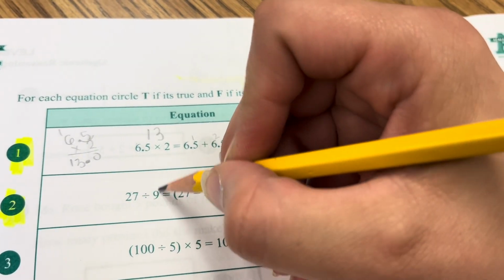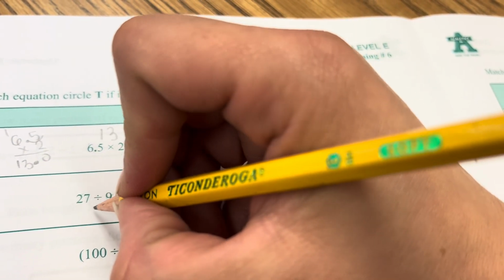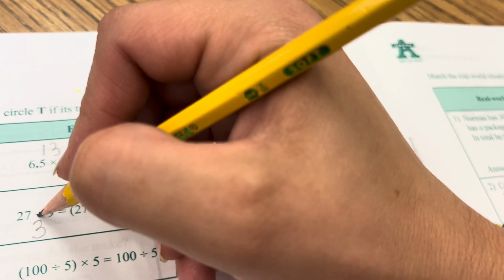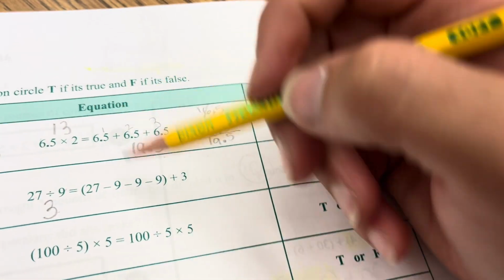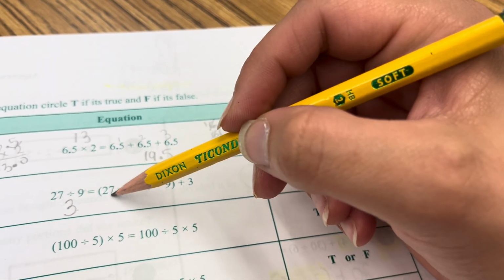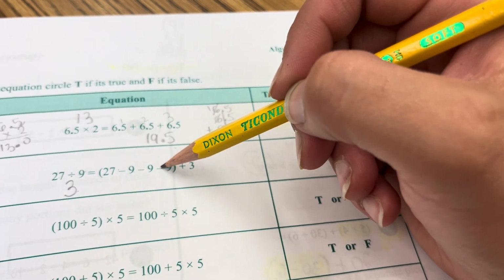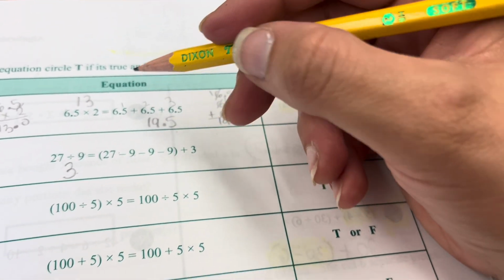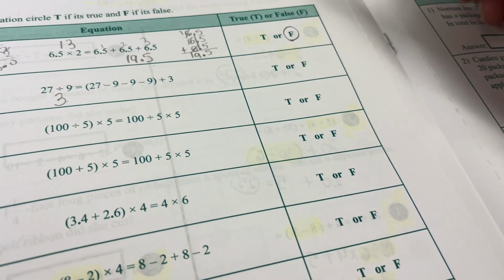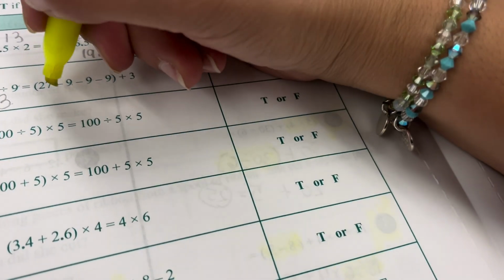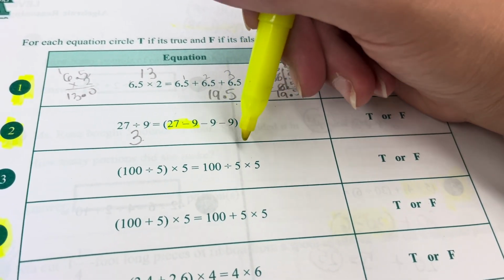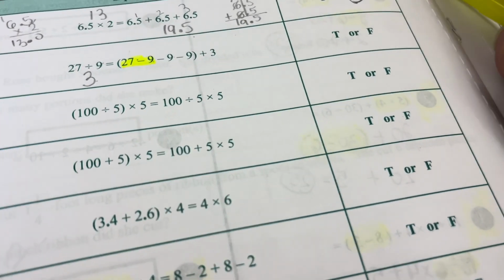I asked you to try the second one. If I solve for what's on the left, 27 divided by 9, I know that 9 times 3 is 27, so 27 divided by 9 should be 3. As far as this side goes, it's a lot inside the parentheses, but you just keep using them because it's not like they're different symbols. They're just subtraction. So if I start with 27, even if you wanted to say that you would start with 27 minus 9, that's fine because you'd still bring down minus 9 and then minus 9 again. So I'm just going to keep using them.